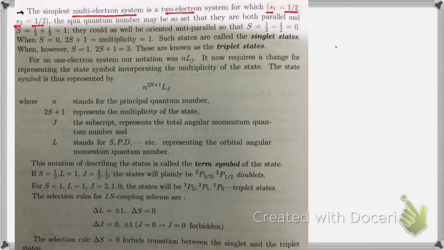Then the values of S allowed will be from S1 plus S2 down to S1 minus S2. That means S1 plus S2 is half plus half, that's 1, to 0, right?